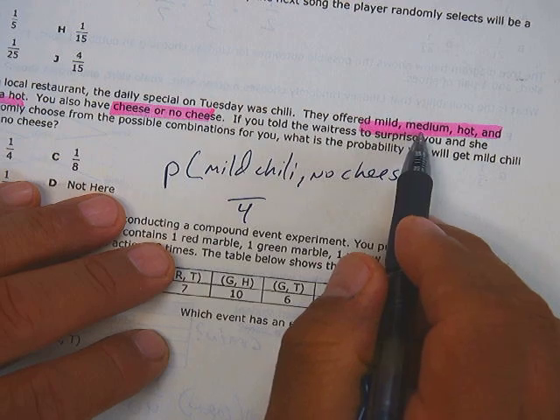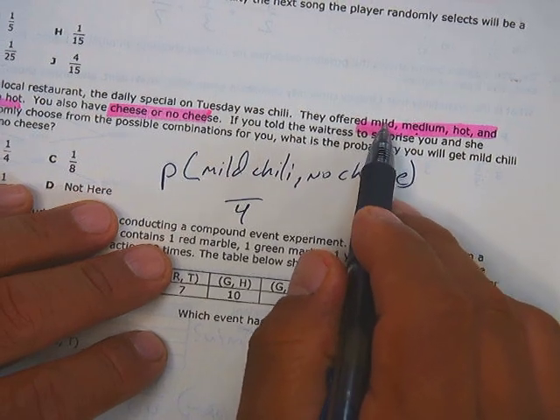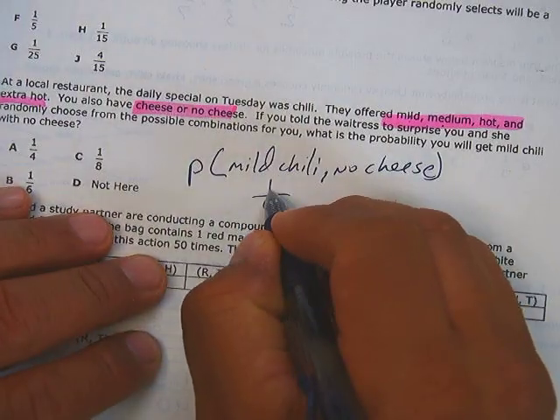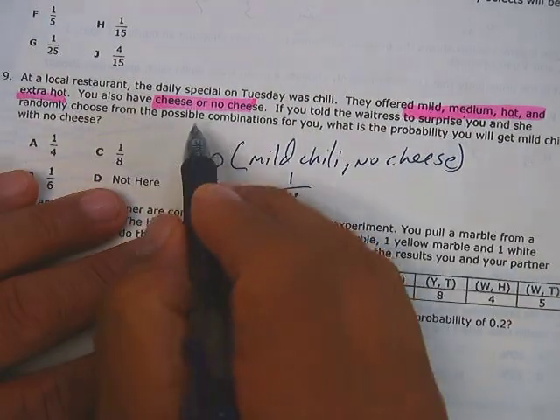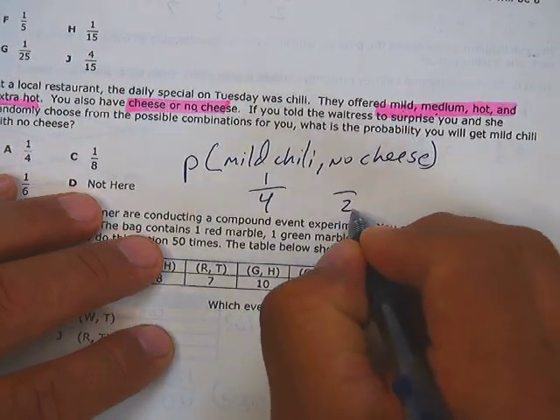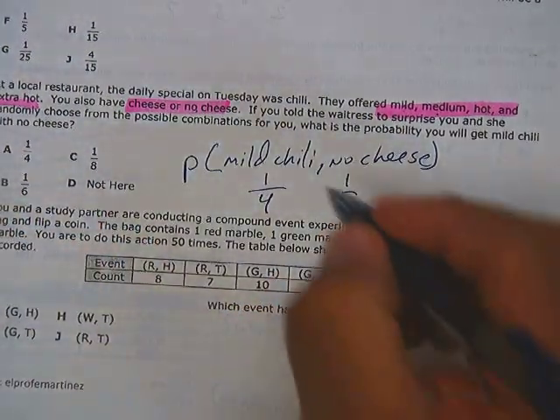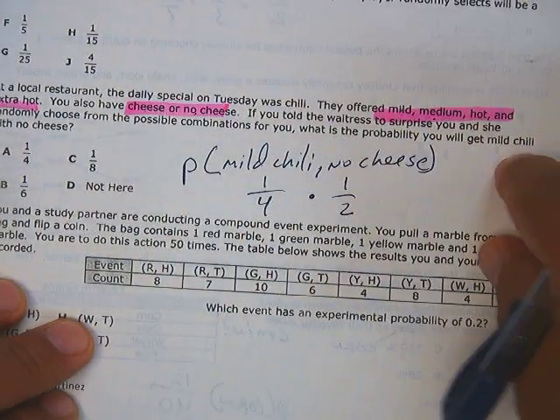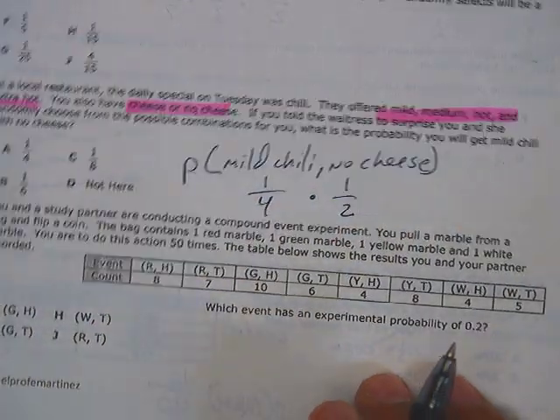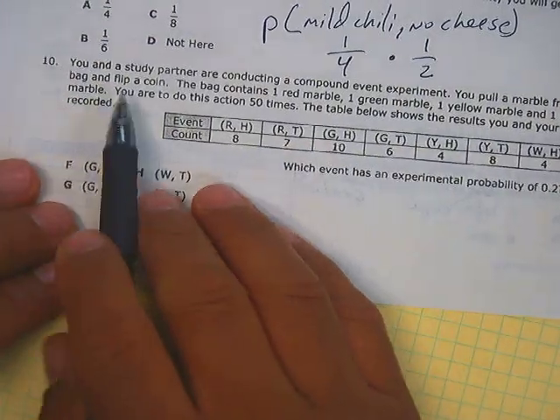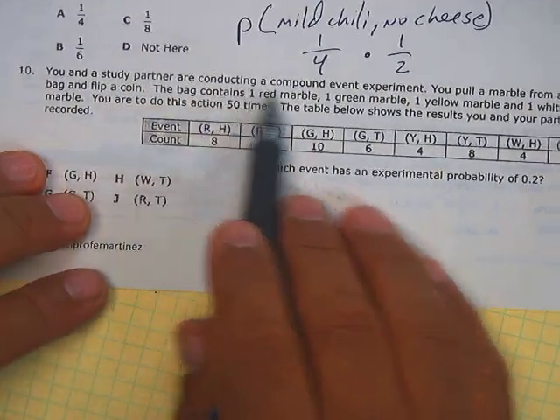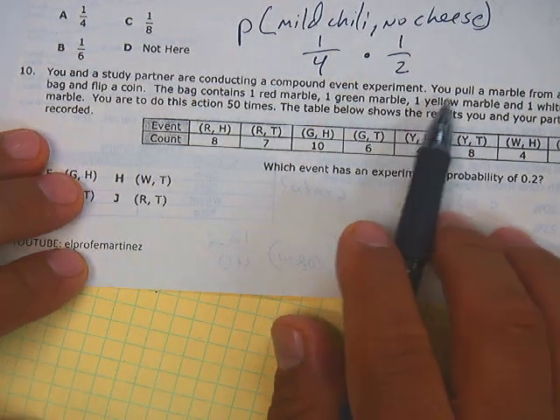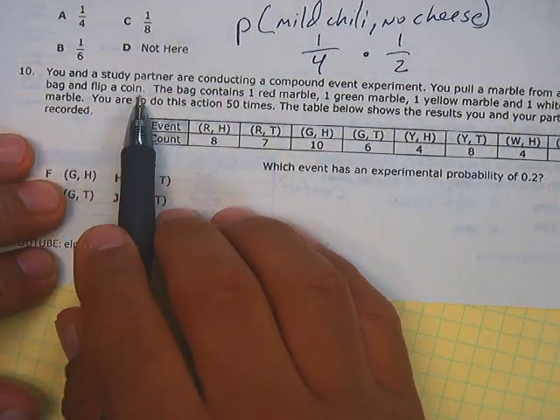Okay. How many options for the chili? You have mild, medium, hot, and extra hot. That's 1, 2, 3, 4 options. How many are mild? There's only 1 because it's mild. 1. Medium is 2. Hot is 3. Extra hot is 4. So that means there's only 1 mild. And then cheese: you can either have cheese or no cheese. So there's only 2 options. Only 1 is no cheese. All you got to do is multiply across and you get your answer. So multiply across left to right and you'll solve the problem.